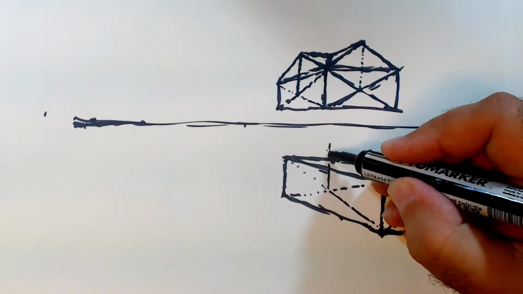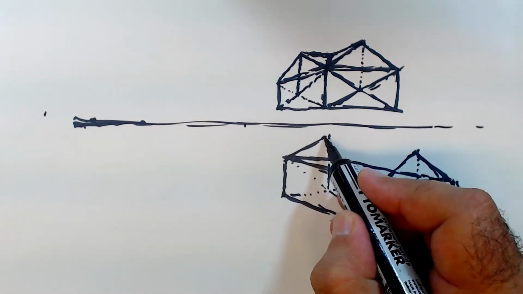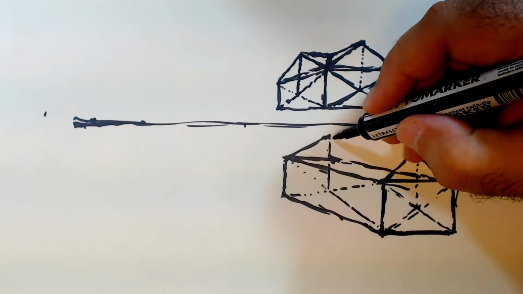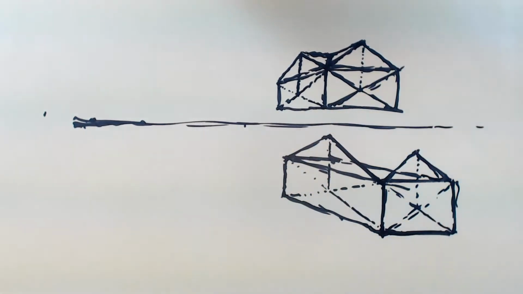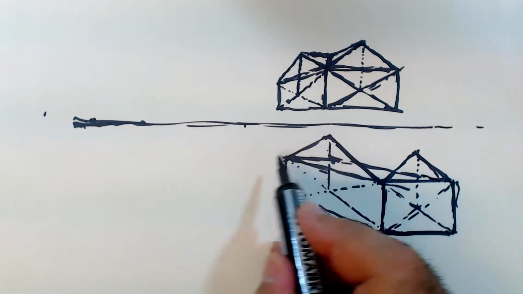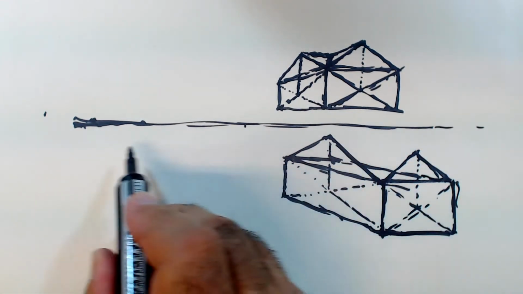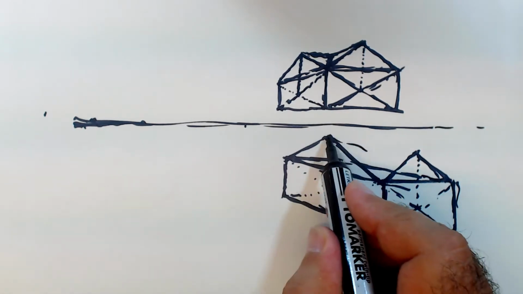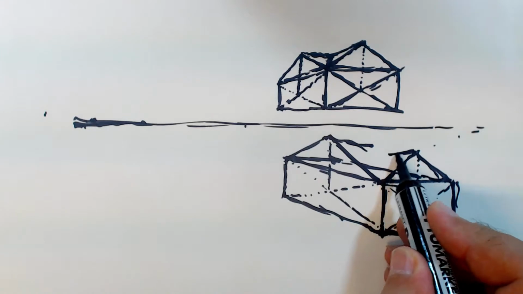So I'm just going to go up straight here, reach out here, and this one is elongated a lot, and then we've got lines leading this way and this line leading that way.